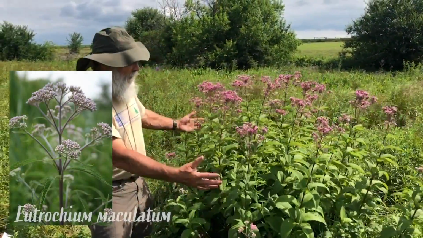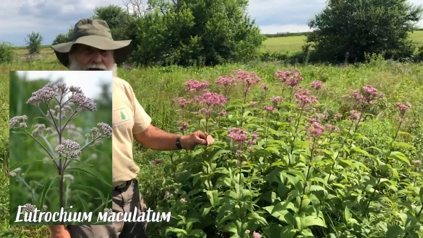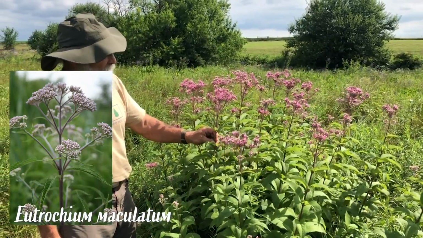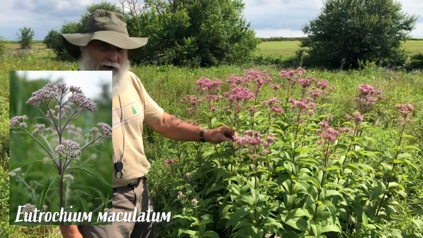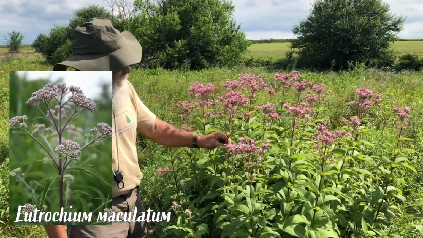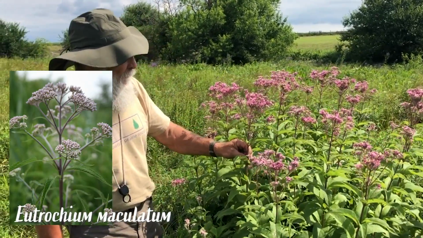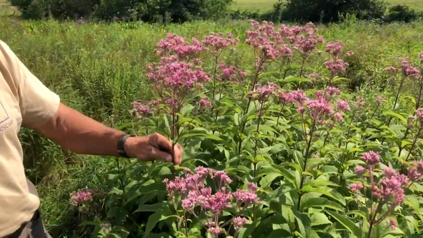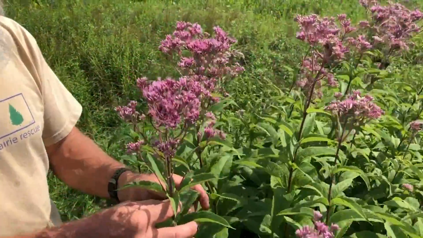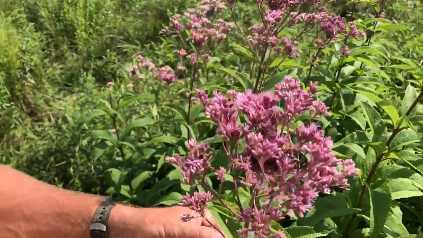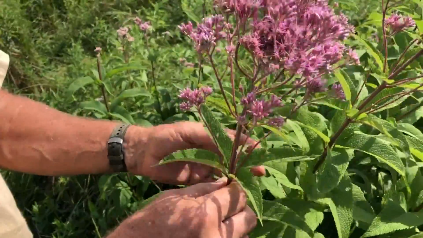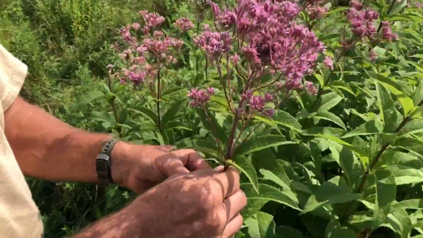Here's a wonderful large clump of spotted Joe Pye weed, a good wetland species that is found in sedge meadows on the margins of fens. Usually, again, not in real deep water, but saturated or just shallowly flooded. The Joe Pye weeds, the genus, at least the former genus, is Eupatorium, so it's in the same genus as the boneset we saw earlier.